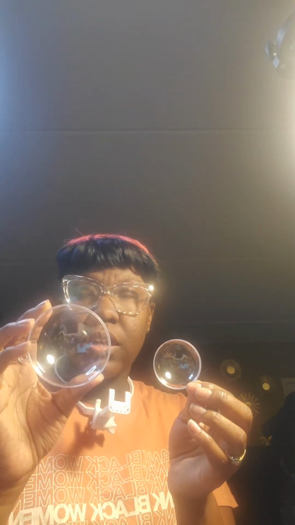And these are smaller. So this is the smaller version. What is it called? Decoration Transparent Ball. And then this is the bigger one that I use for my space theme. Spaceship. Yes.